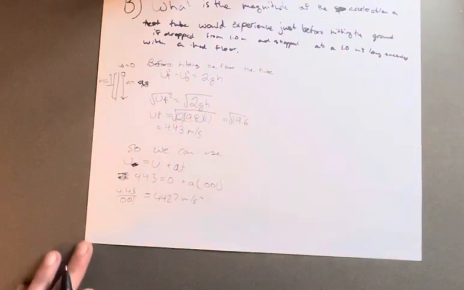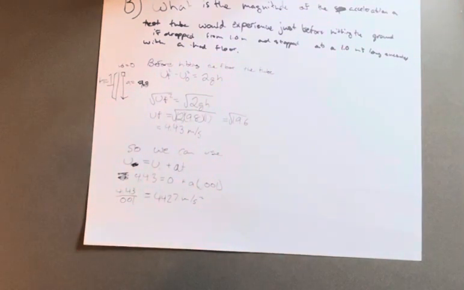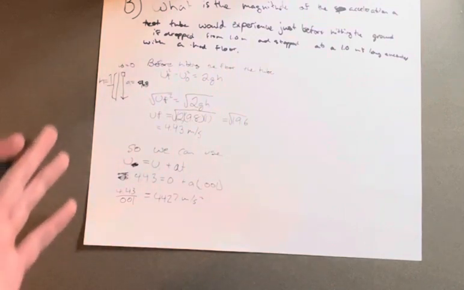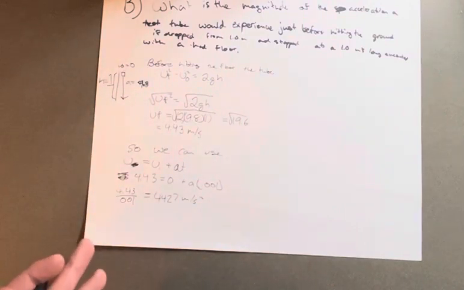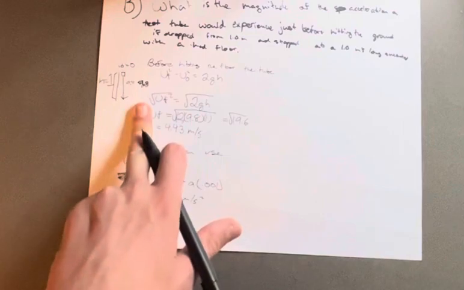I think some problems that can come up are not converting our SI units, or finding the wrong acceleration, just assuming that the acceleration is just 9.8.